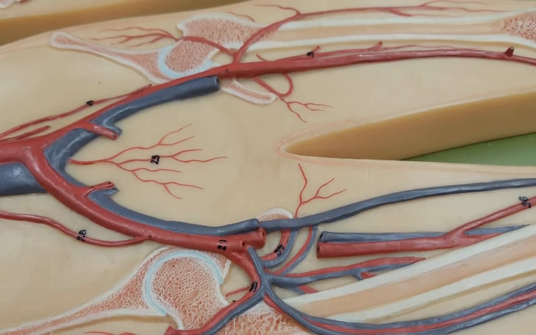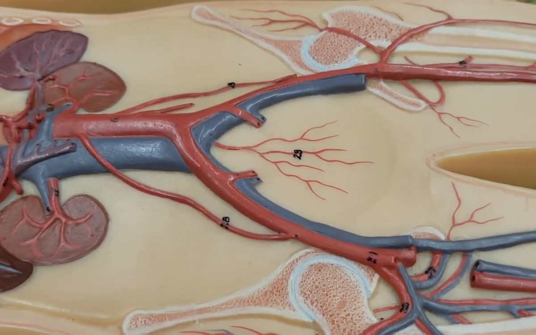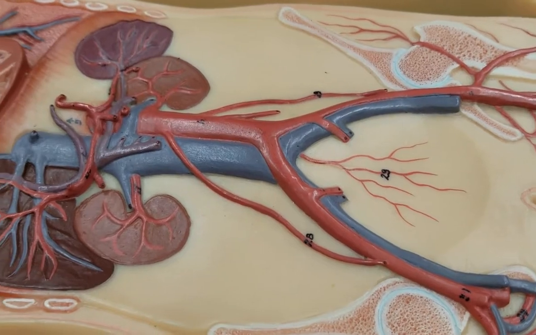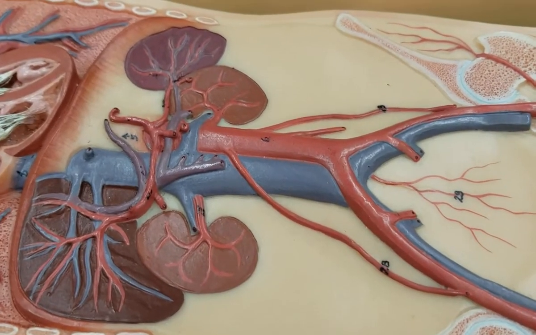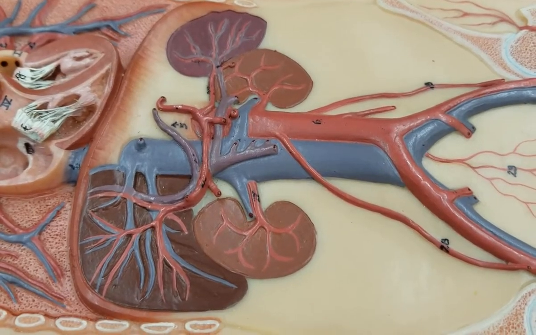So now we're going to go over the veins in the system using the flat man. But instead of starting up at the heart, first I wanted to draw your attention to this middle part.